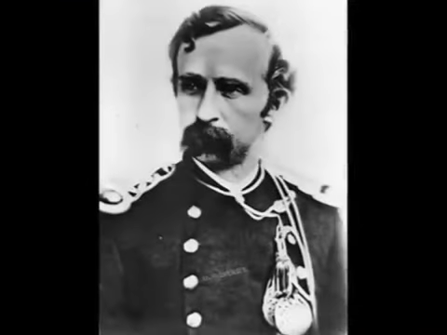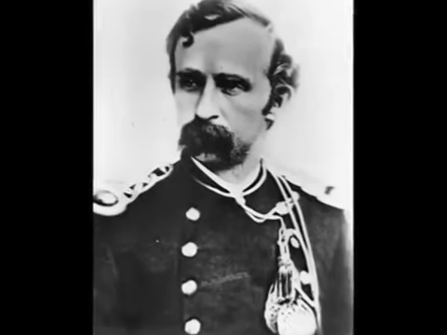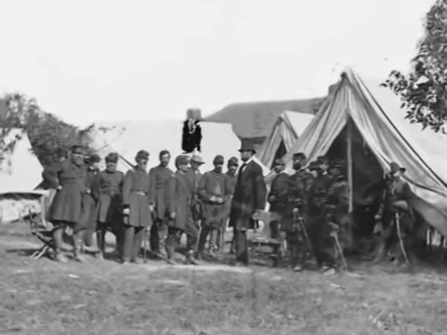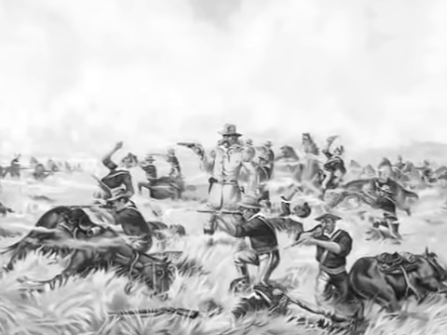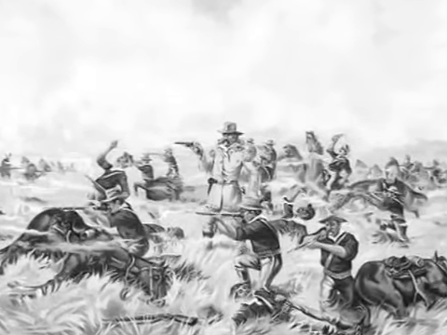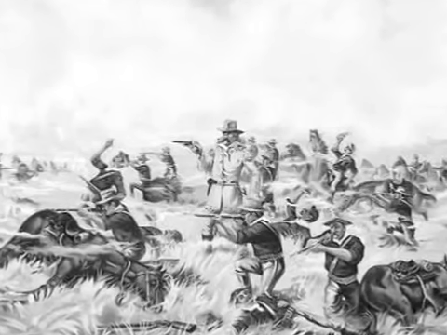This is George Armstrong Custer. He was born December 5th, 1839. He was a commander in what was known as the American Civil War and the Indian Wars. In early 1876, thousands of Native Americans escaped from their reservations and military officials were ordered to force them back.